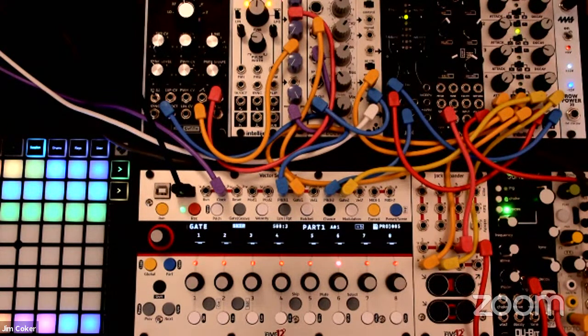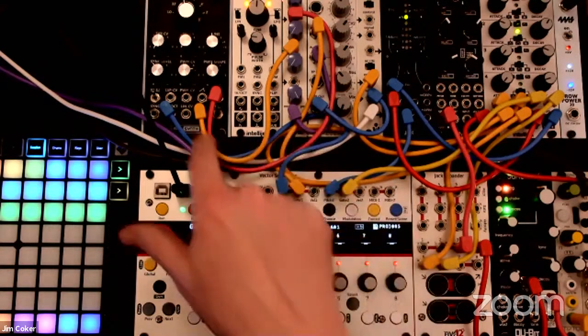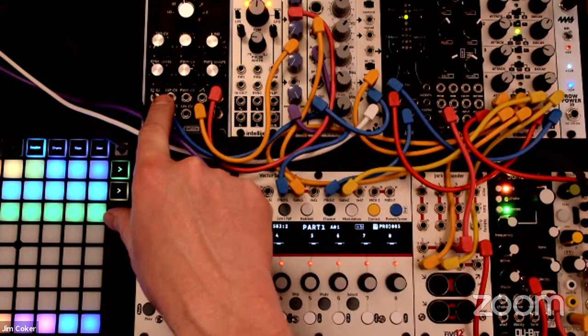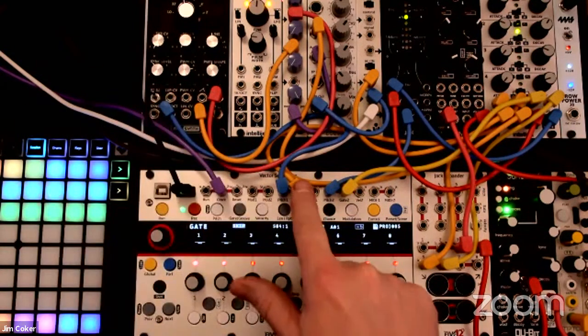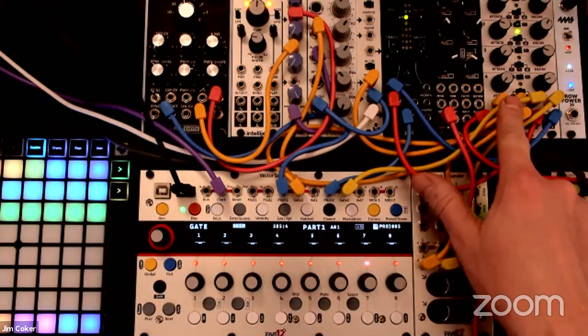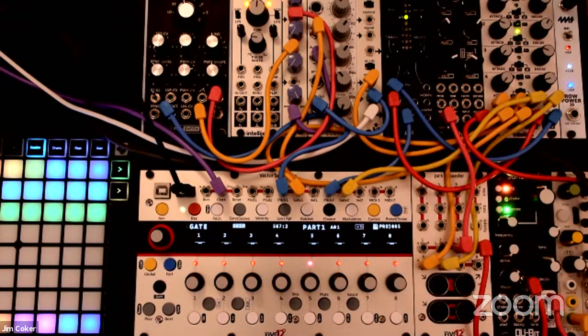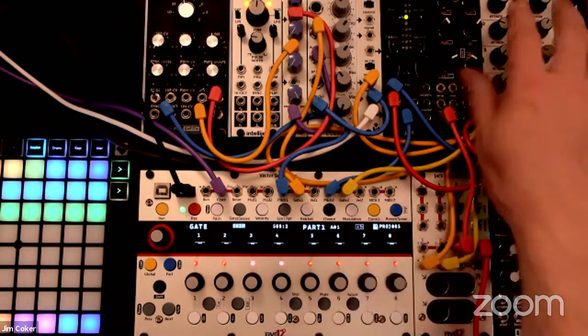So part 1, pitch 1 is winding around here and goes to an AGH mini mod oscillator, and the gate winds around into the first input on the quadra, which is a 4-channel envelope generator. But I also like to use 2 envelopes with this part.